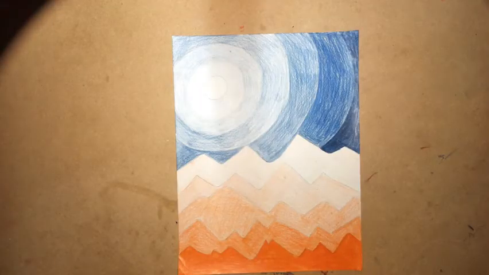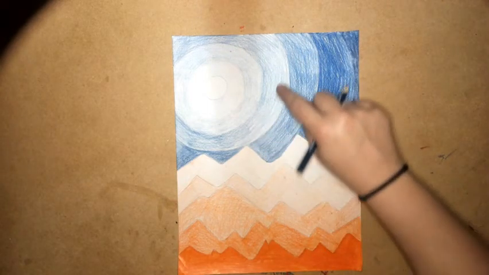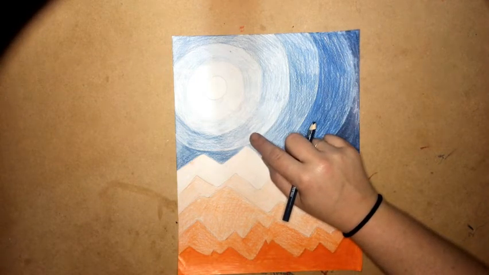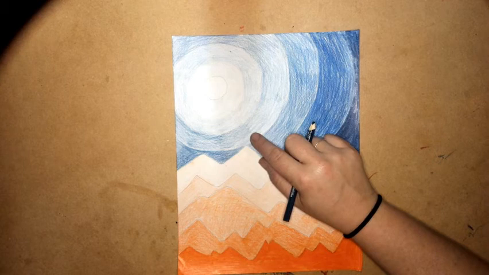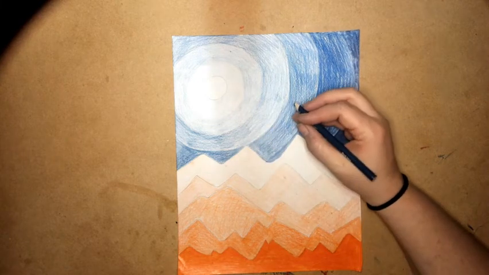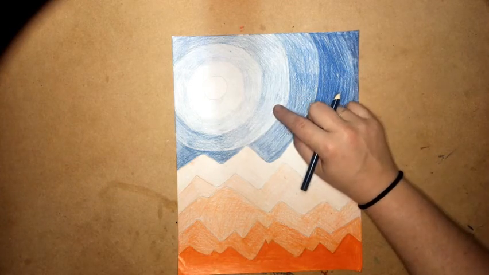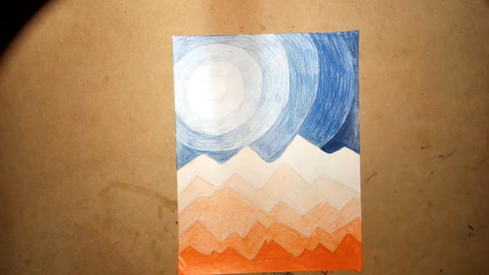So now I'm going to go back and do the same thing I did in the mountains, where I noticed that one of my layers could be a little bit darker. The technique I'm going to use is layering, so I don't need to use a lot of pressure now. I'm just adding a second layer of pencil on top of it, which will make it look darker.